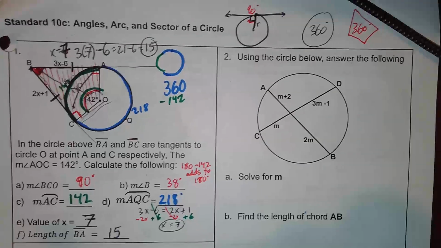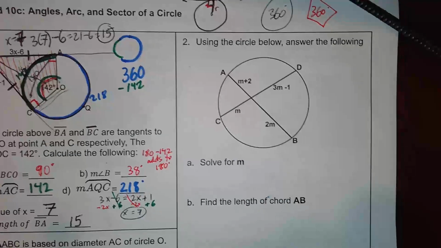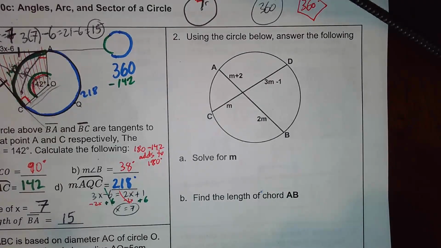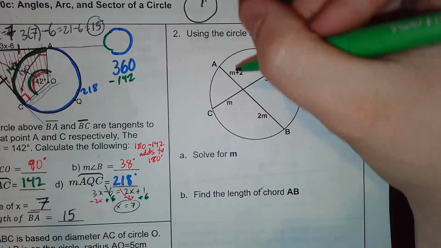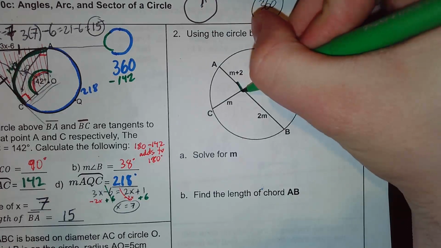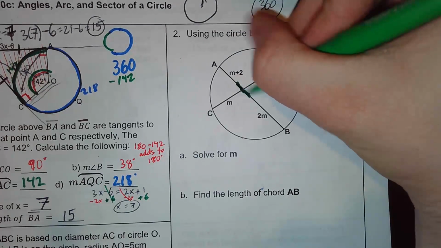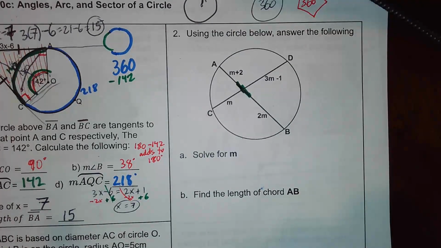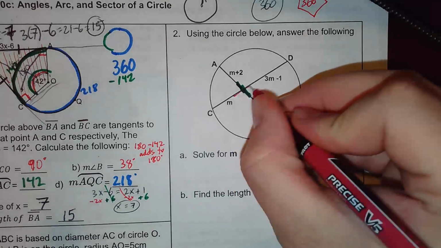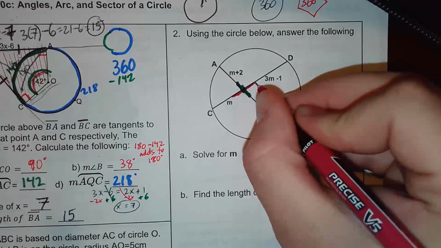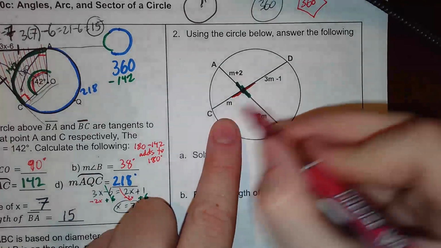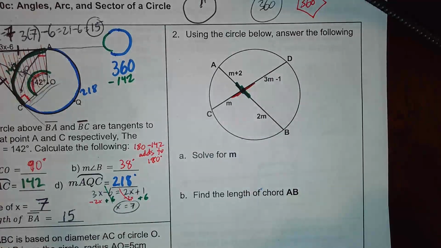Okay, let's move on to number 2. Number 2, we need to know that this is the intersecting chord theorem. This and this will multiply and be equal to those two right there multiplied together. It's always that way.